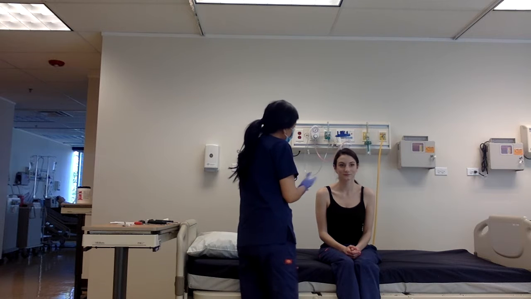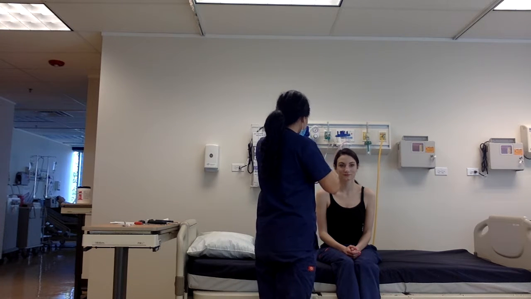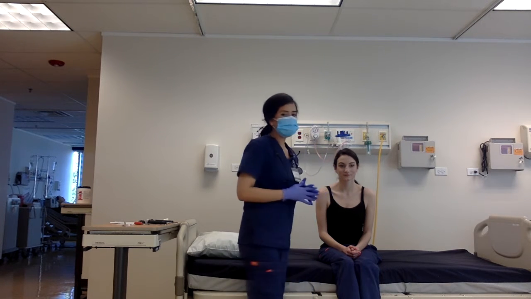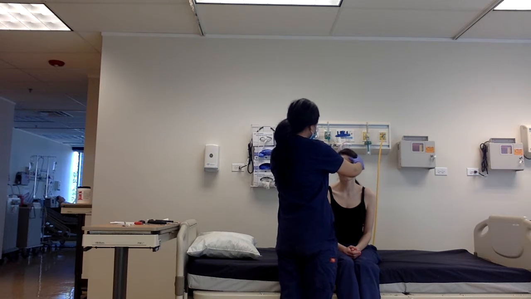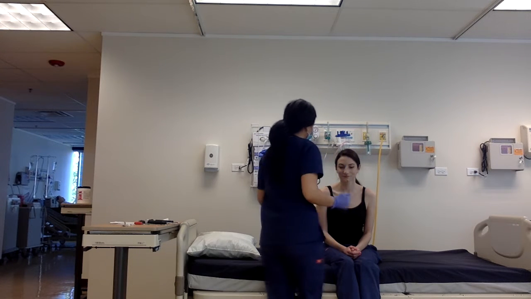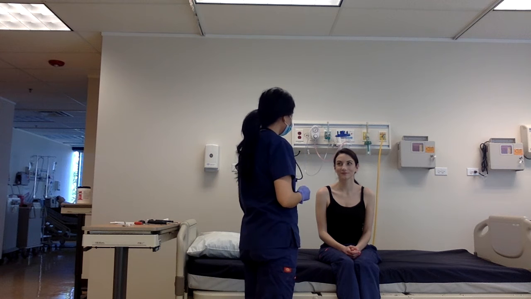I'm looking for any lumps, any masses, deformity. We'll go ahead and palpate. So I'll palpate the frontal, temporal, parietal, occipital. There's no dentions or deformity. Okay. Then we'll go ahead and inspect her face.